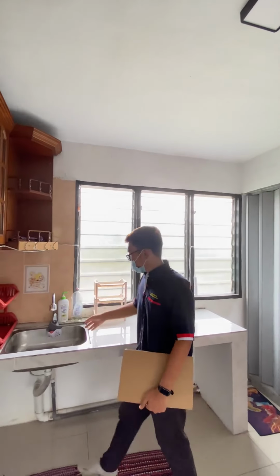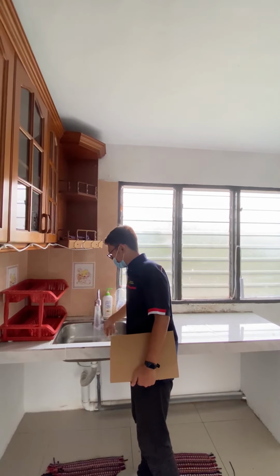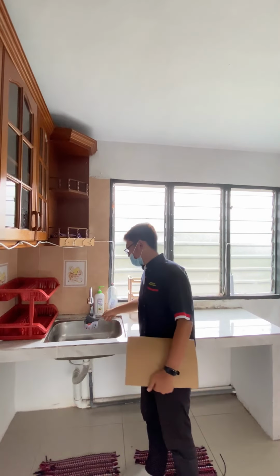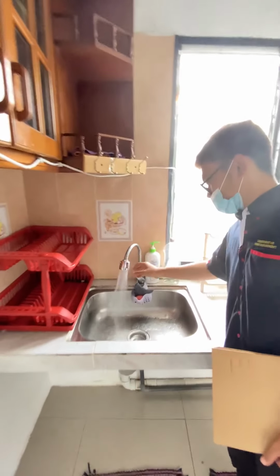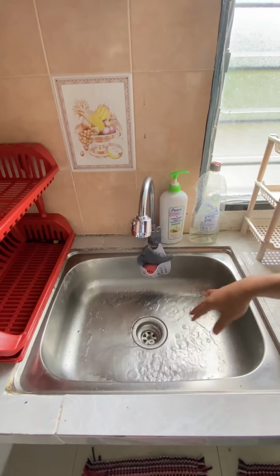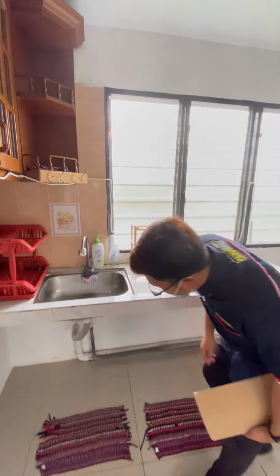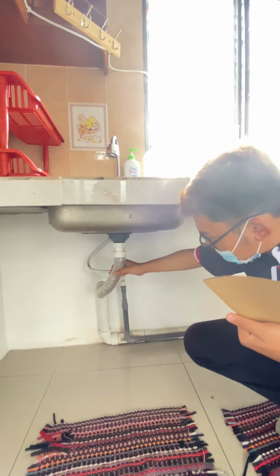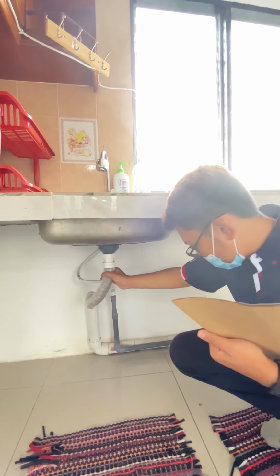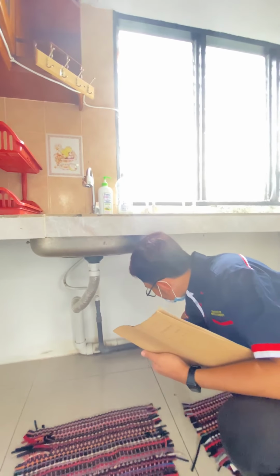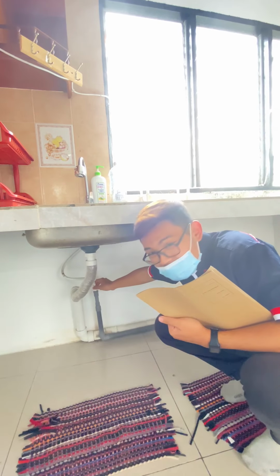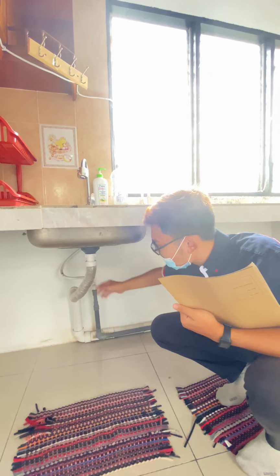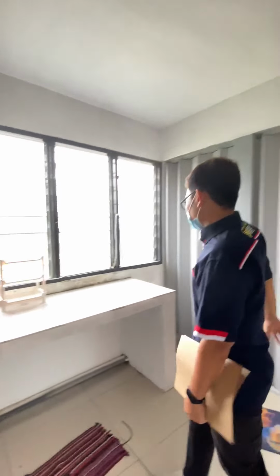Okay, for the sink, the pipe works very well, and the sink is also in good condition. Come here. The sink is still in good condition, no defects detected. Okay, as for under the sink, the piping is still in good condition, still wrapped up with plastic. The pipe is a little bit loose here, so we need to tighten it for safety purposes maybe.